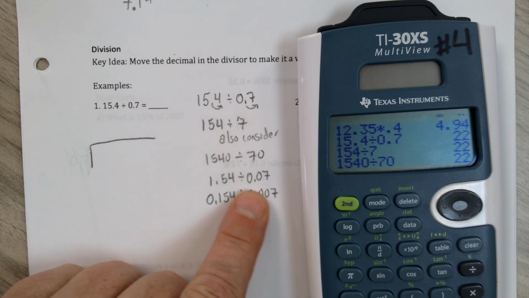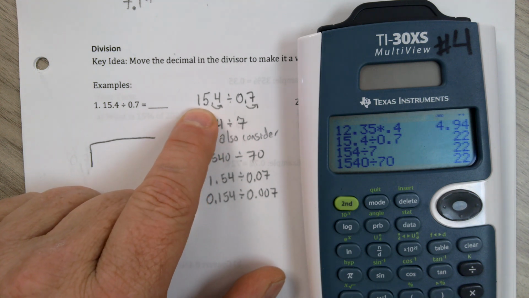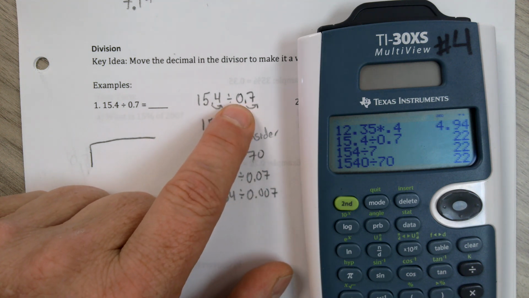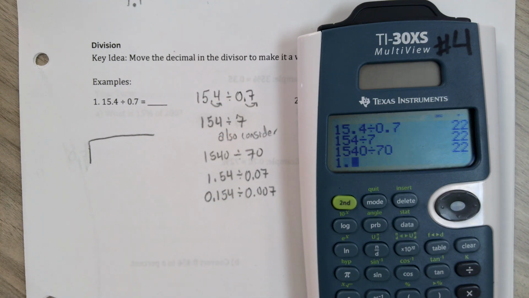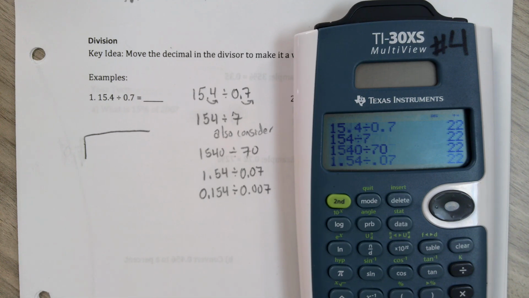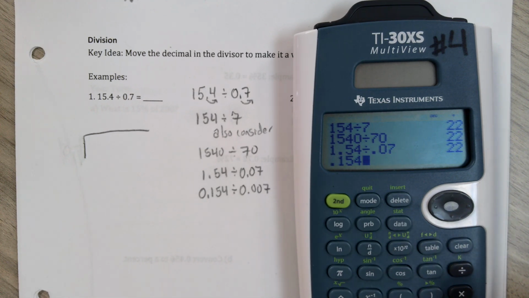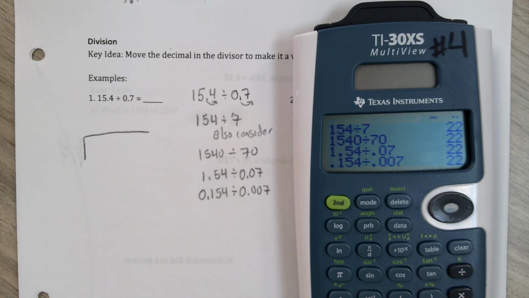What if I move the decimals backwards? So instead of having it here, in between the 5 and 4, I put it in front of the 5. And here I moved it one more over, and now I have 0.07. 1.54 divided by 0.07. Same answer. I'll do it again. Move the decimal one more time to the left. 1.54 divided by 0.007. Same answer.